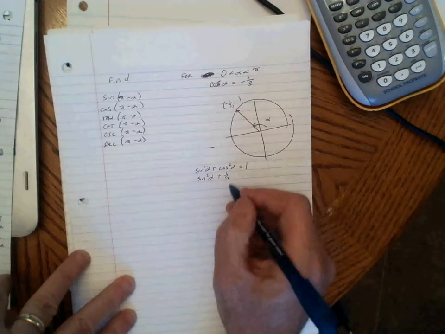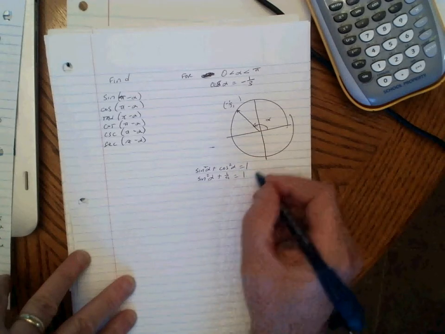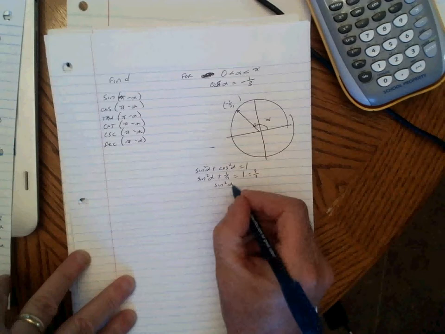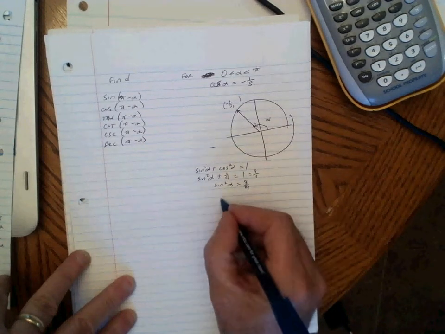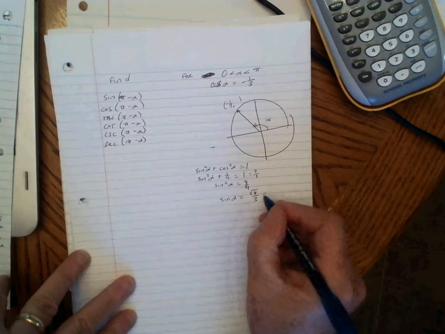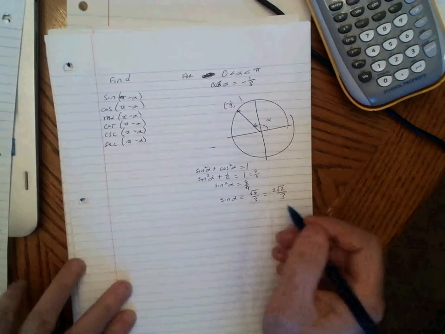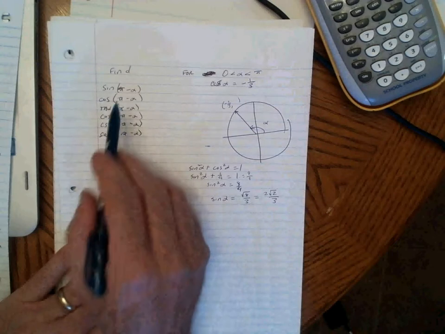That's sine squared alpha plus 1/9, since negative 1/3 squared is 1/9, equals 1. If I subtract 1/9 from 1, which is 9/9, I get sine squared alpha equals 8/9. And the sine of alpha is equal to the square root of 8 over 3, which reduces to 2 square roots of 2 over 3.